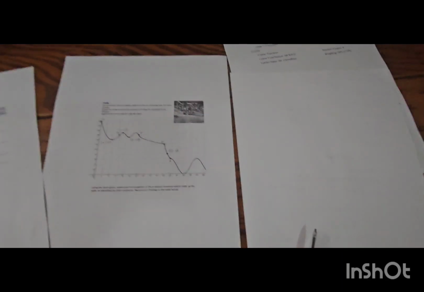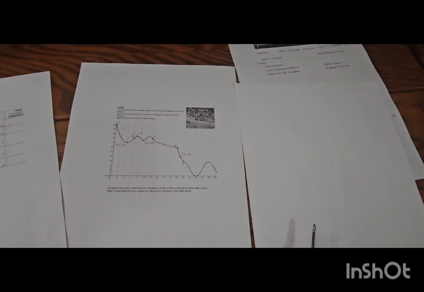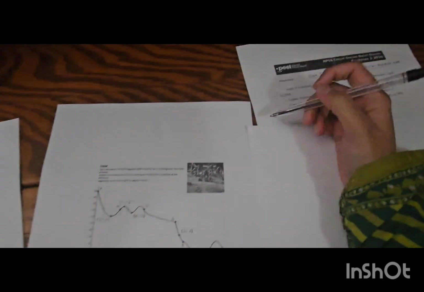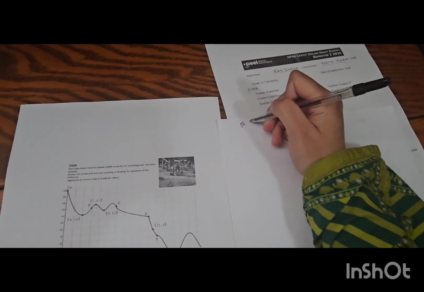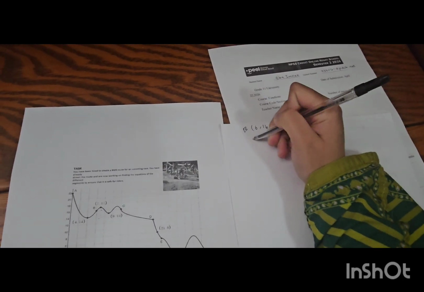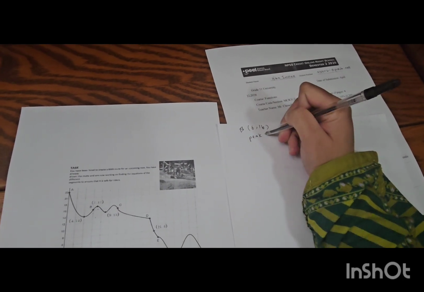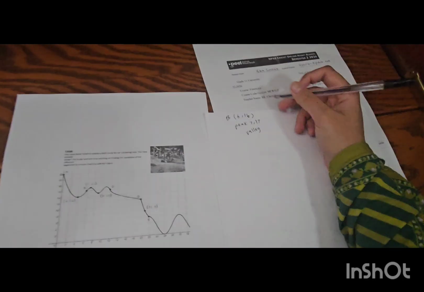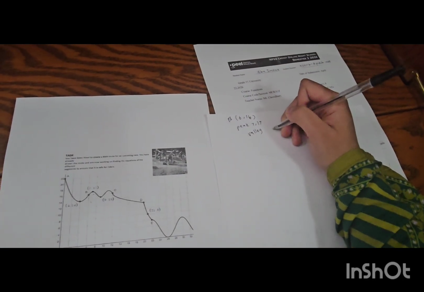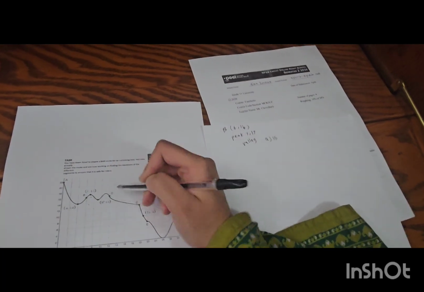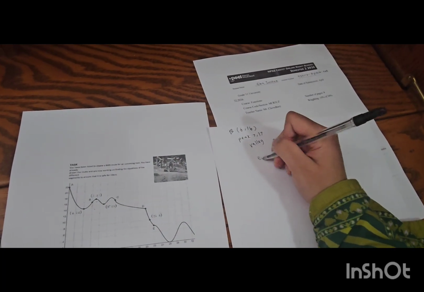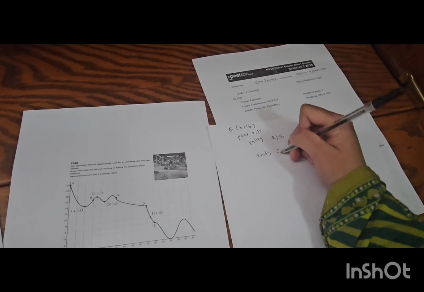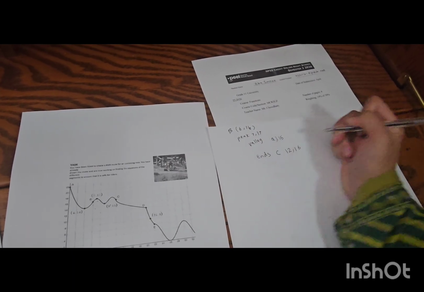So first I'm going to find the midline and the amplitude. But before that, I'm just quickly going to write down all my values. So B, I have (6, 16), and then the peak is (7, 17). Oh, it has a valley over here, actually. That's the peak, and this is the valley, (9, 15). And then C ends at (12, 16). Okay, so those are my points.